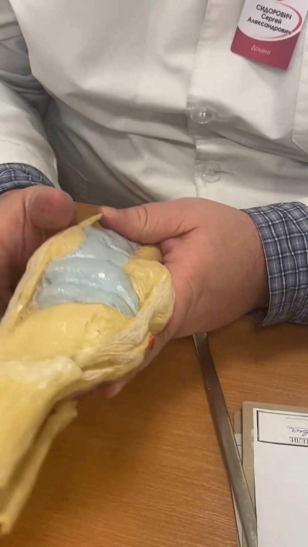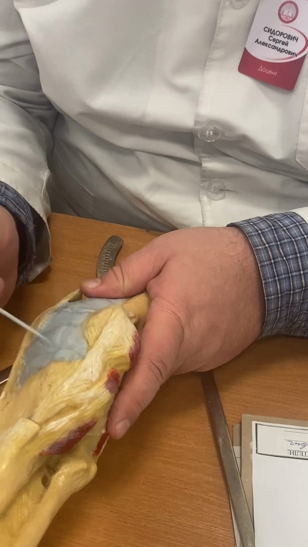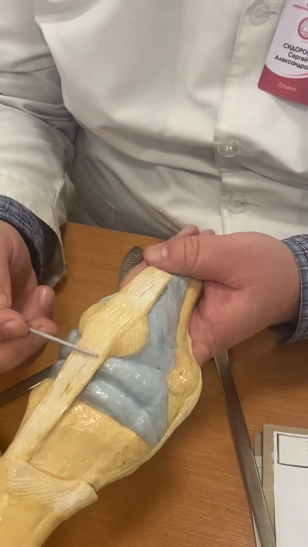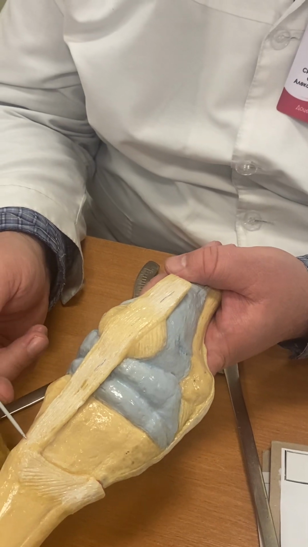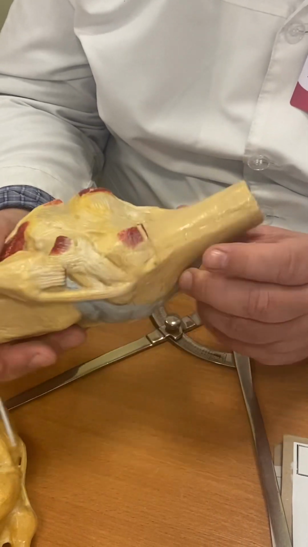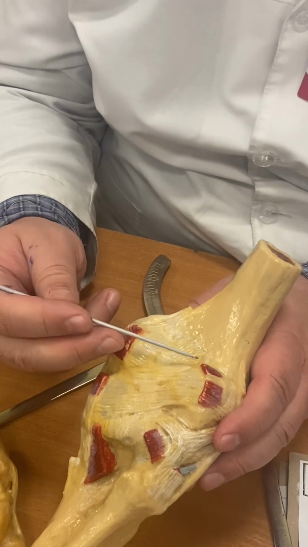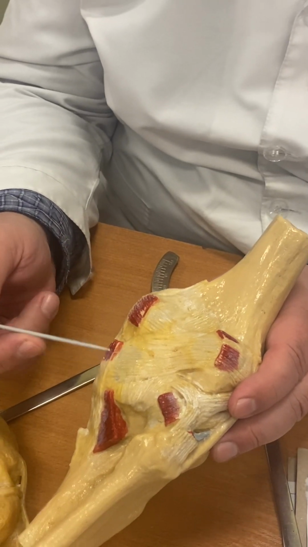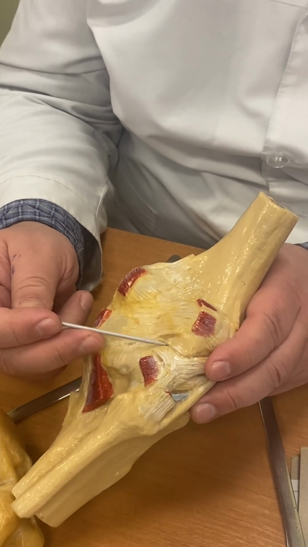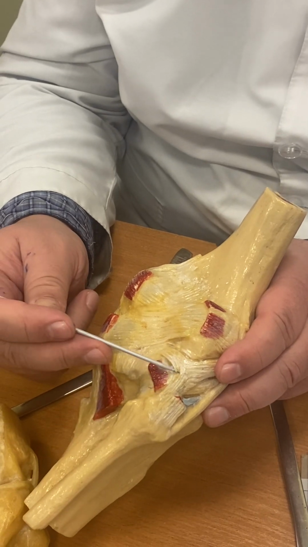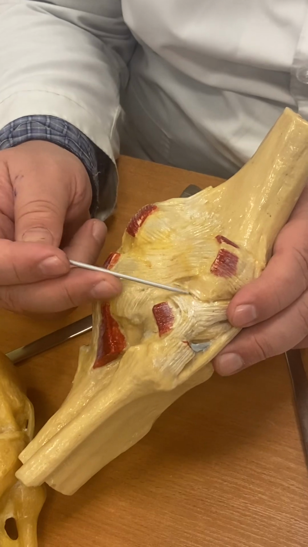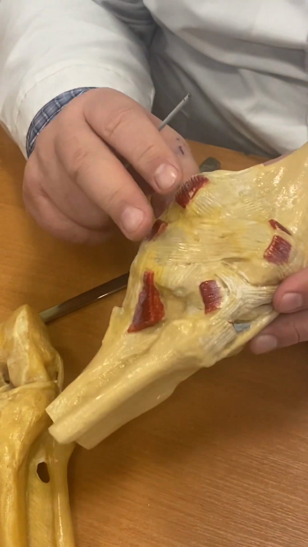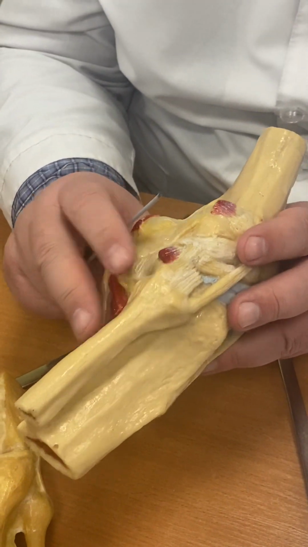And extra-articular ligaments, here it is: ligamentum collaterale fibulare. Here it is, ligamentum collaterale tibiale. Ligamentum patellae, between apex of patella and tuberositas tibiae. And ligamentum popliteum obliquum and ligamentum popliteum arcuatum. It's attached to the head of the fibula. Ligamentum popliteum arcuatum. They are extra-articular ligaments.